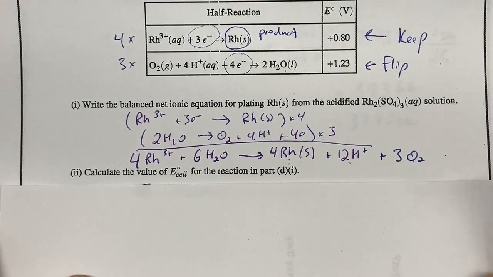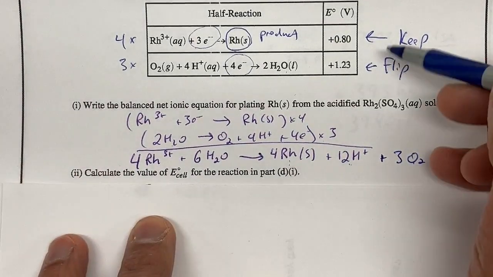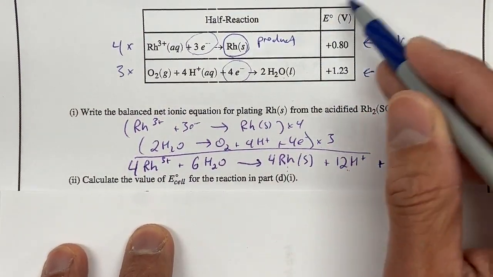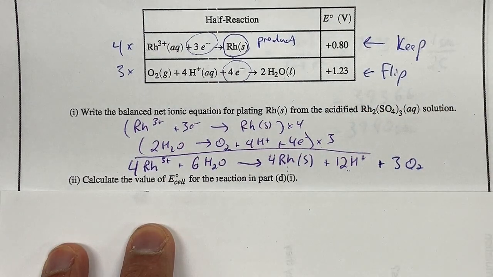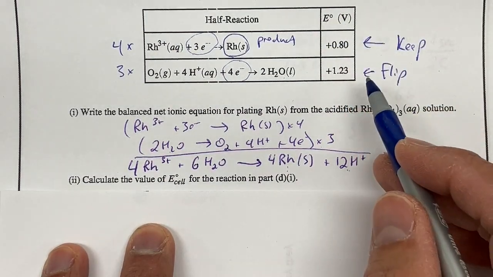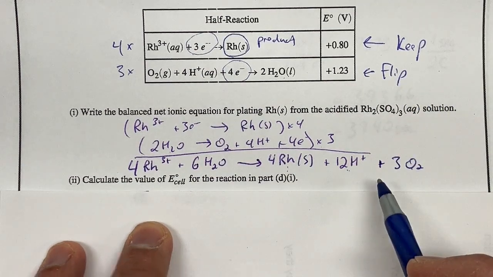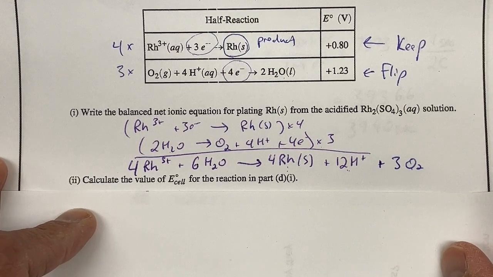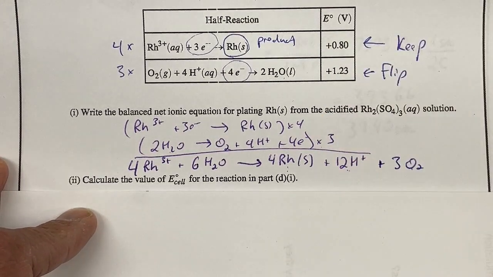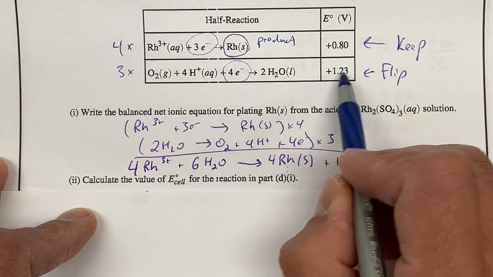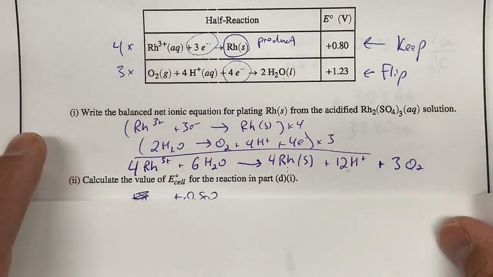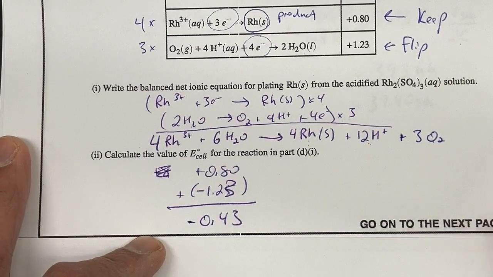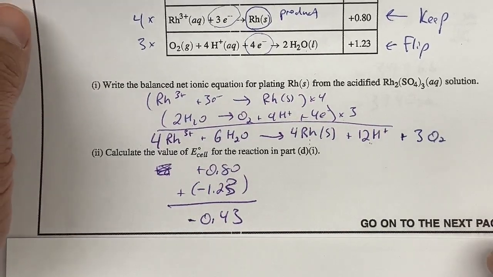Next, E cell. Calculate E cell. So when you multiply, remember you do not multiply the E naught at all because the potential does not change. That's only for thermo. If you have delta H, you would change that, but E naught does not change. So plus 0.80, and then plus negative 1.23, and I got negative 0.43.